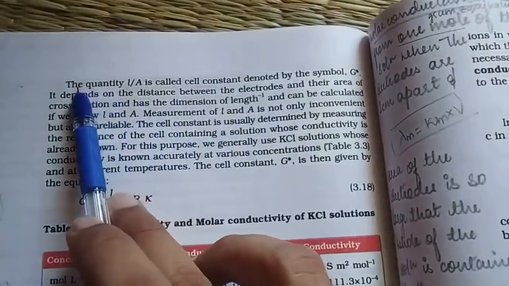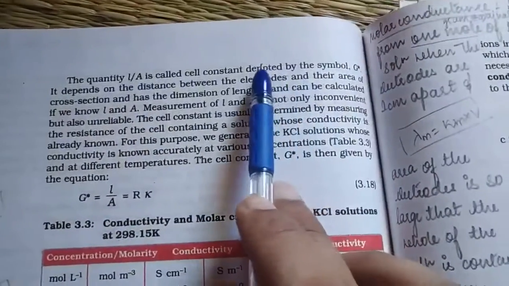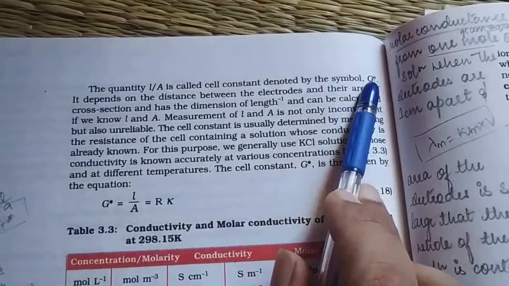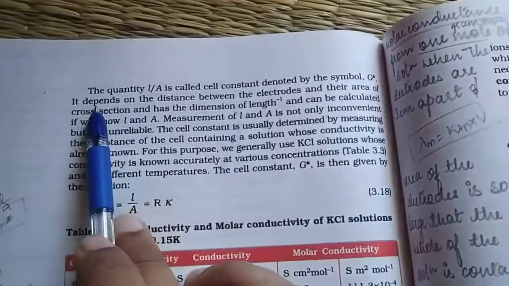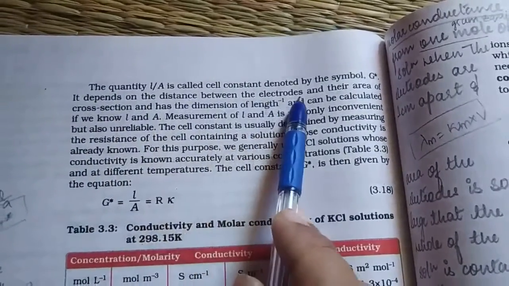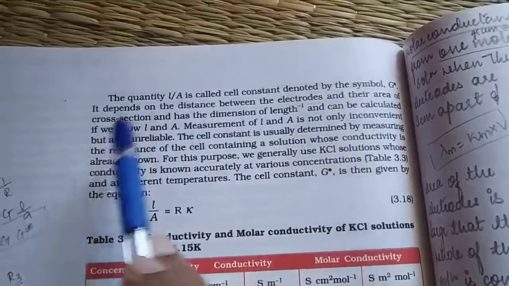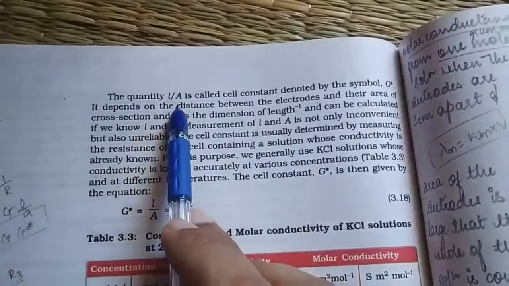What is that? The quantity L by A is called as cell constant, and basically it is denoted by a symbol G star. So cell constant na yav riti heltivi, G star inda represent ಮಾಡ್ತೀವಿ. Remember, it depends upon the distance between the electrodes and their area of cross section. Alva L by A ಅಂದ್ರೆ ನಿಮಗೆ ಗೊತ್ತಾಯ್ತು. And has a dimension of length inverse. Of course, meter by meter square.